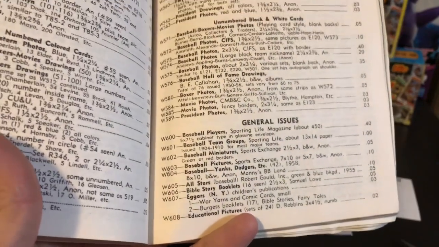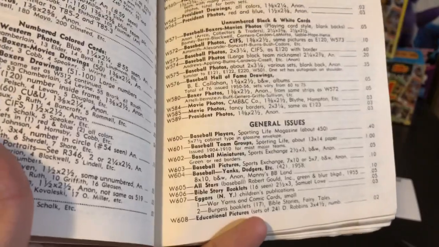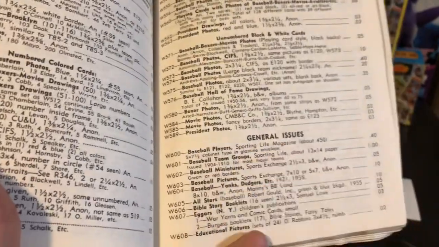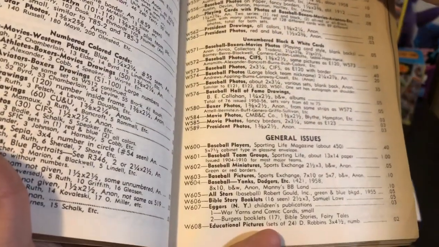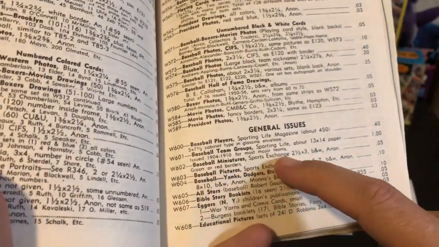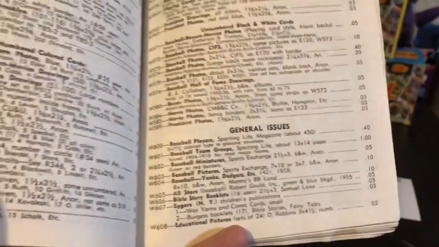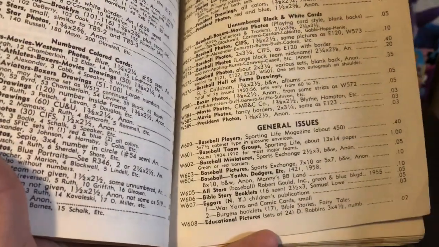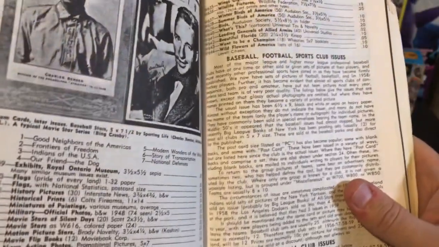Now, W600 series are general issues. Okay, so again, this is just a miscellaneous. So for example, we have W600 are the Sporting Life cabinets. And W601 are the Sporting Life team composites. And then in that same category, you have baseball miniatures from the Sports Exchange from the 1940s. And so it really just is a grouping of miscellaneous things. And that's what we get in our W600 series.